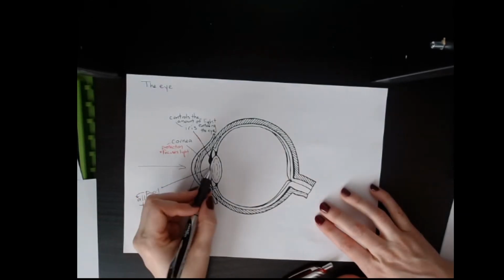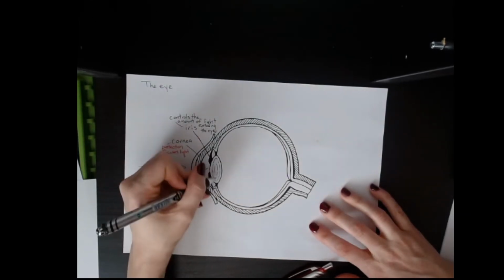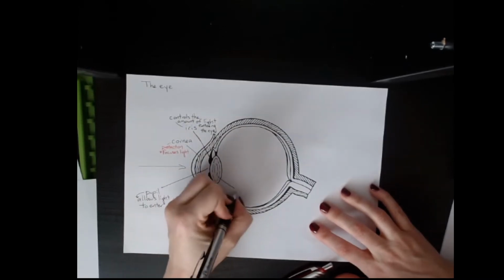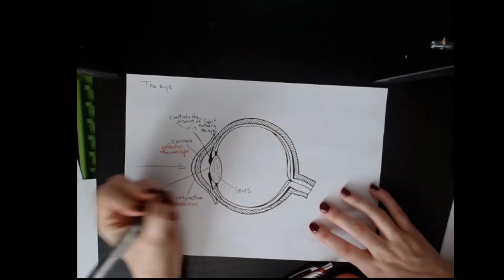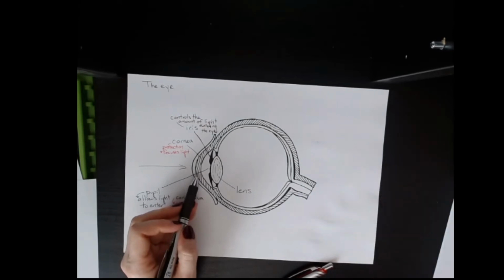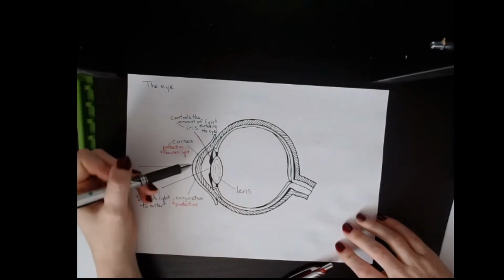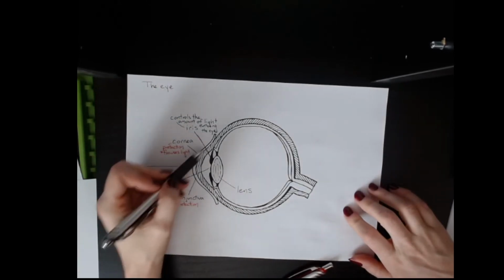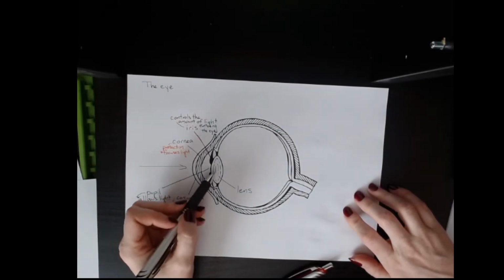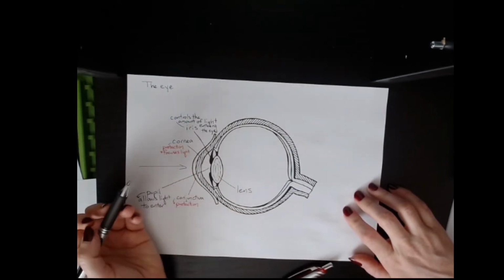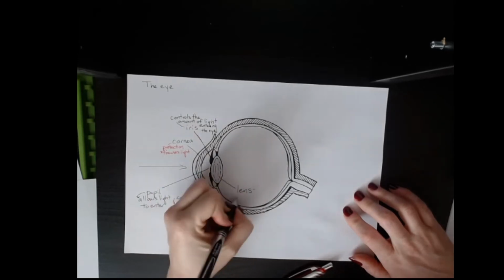And then behind this, you've got the lens. The lens is also a focusing device. It's transparent, and what it does is it bends the light. The cornea can bend the light some, but the lens also bends the light. The difference with the lens is that it changes shape based on whether you are looking at something near or far.